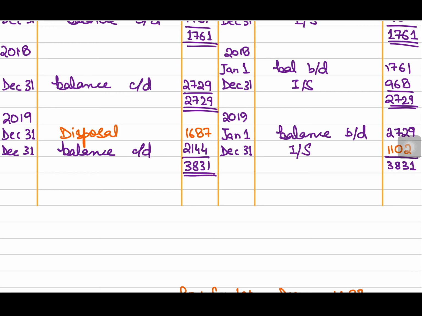Right? This is the current year accumulated depreciation. It has reduced. Why? Because we have subtracted the accumulated depreciation on this asset which is being disposed of. So one last thing that you must do is to extract the balance brought down for the next year. So for year 2020 it will be now 2144.